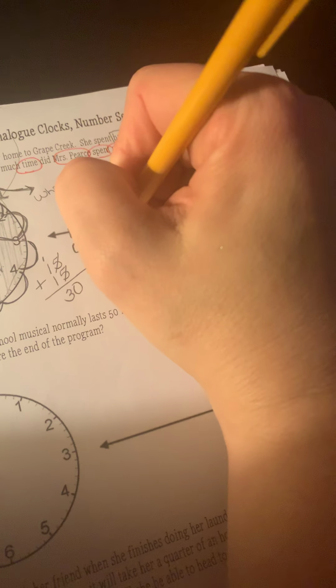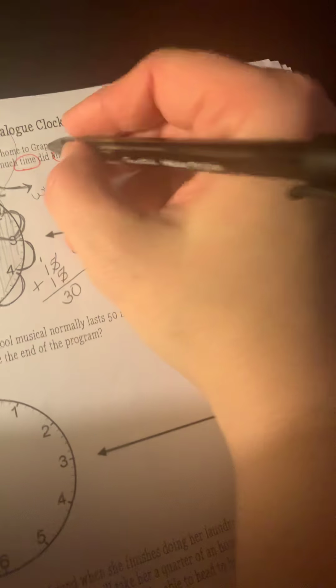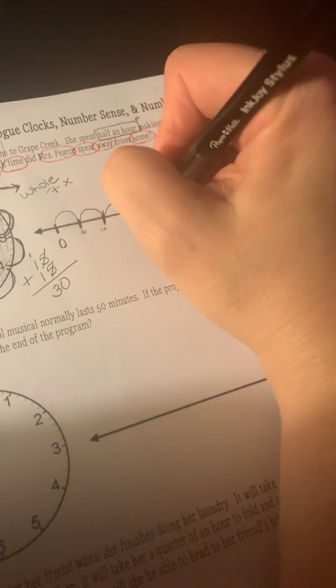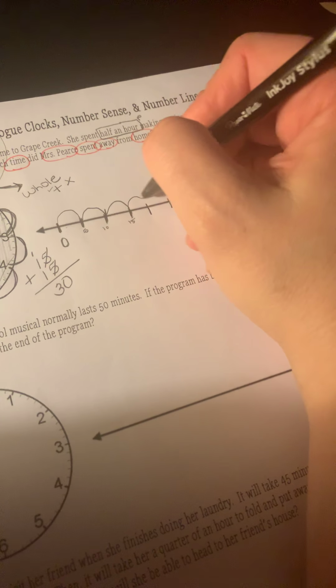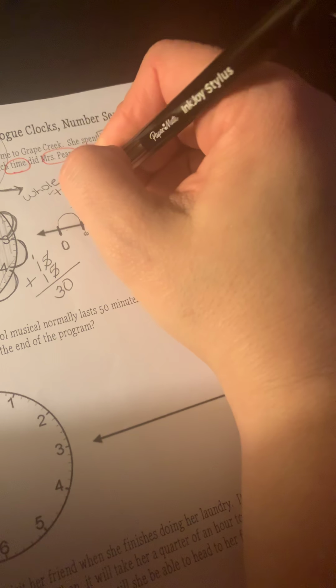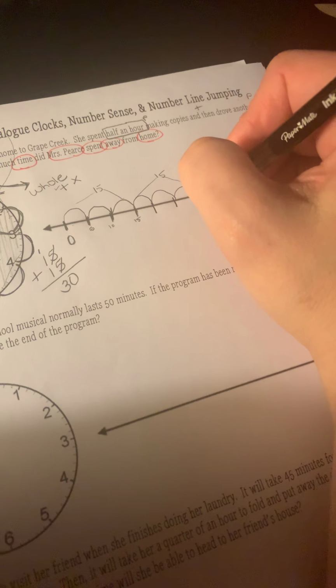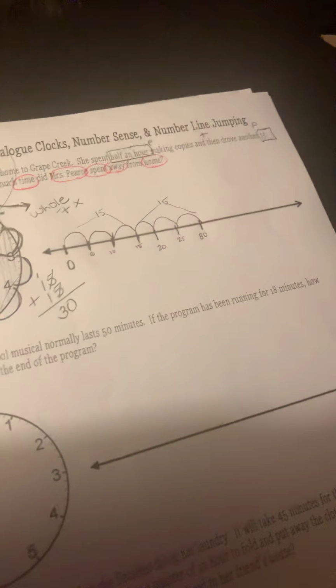So 5, 10, 15. And then we jump, what, another 15? We could do another 15. 5, 10, 15. So this is 15. And that's another 15, which makes 30, because that's 20, 25, 30.